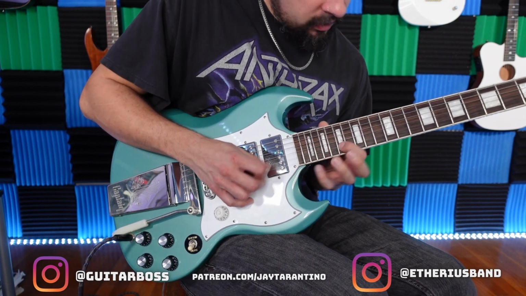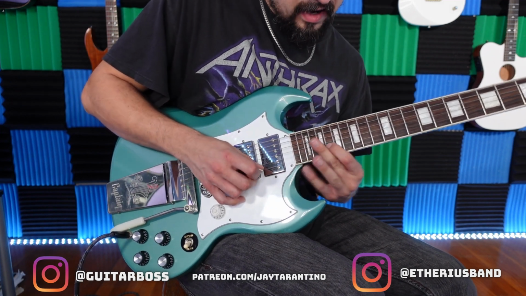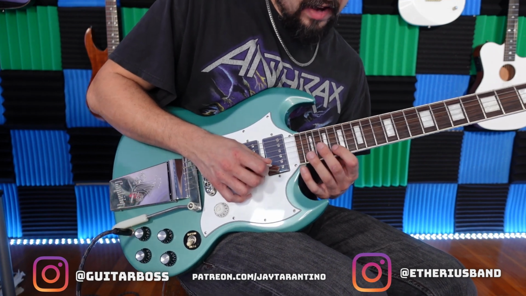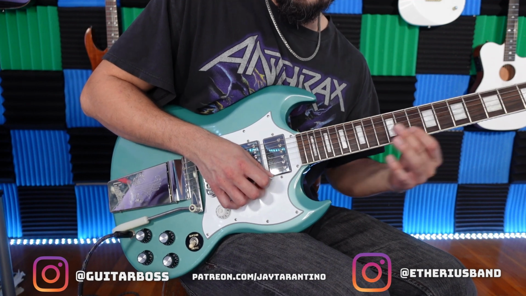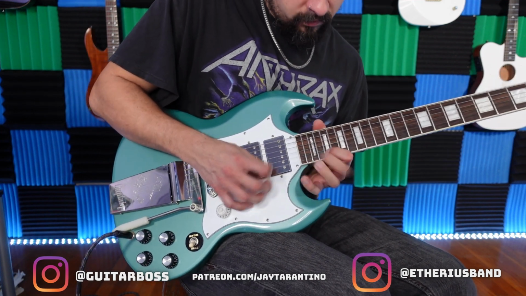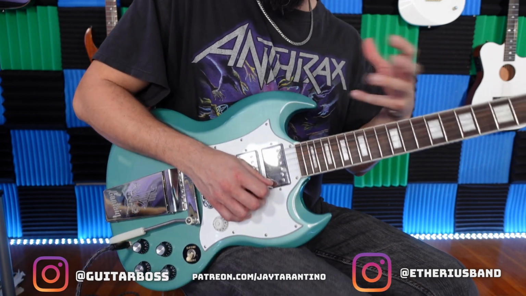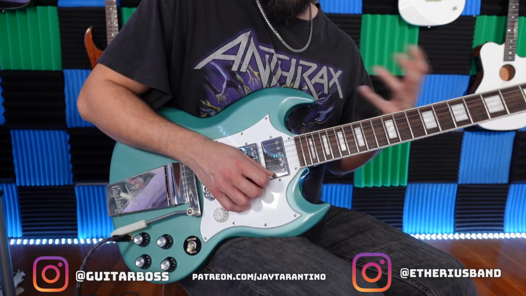From here, so we got a hammer on pull off, so we got 19 or 18 and 22, so F and A, sliding down to E, and then sliding down to the 10th fret on the B string. So again, kind of foreshadowing the next chord, because the next chord is going to be D minor again.